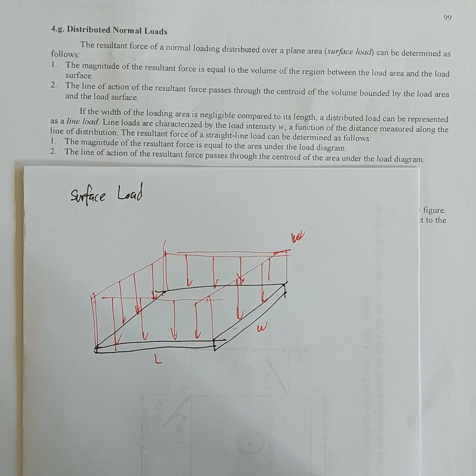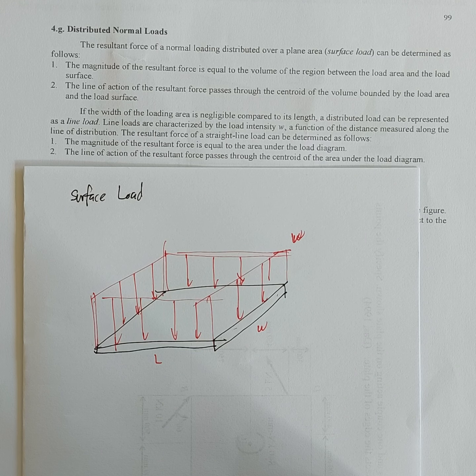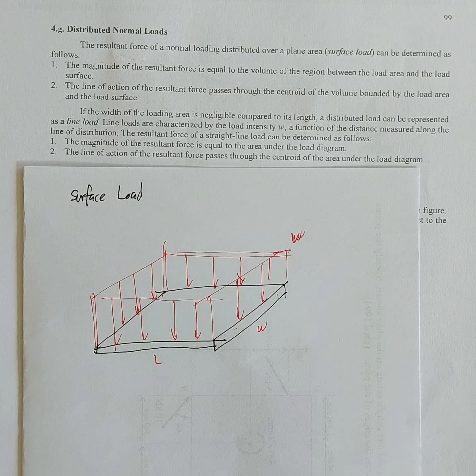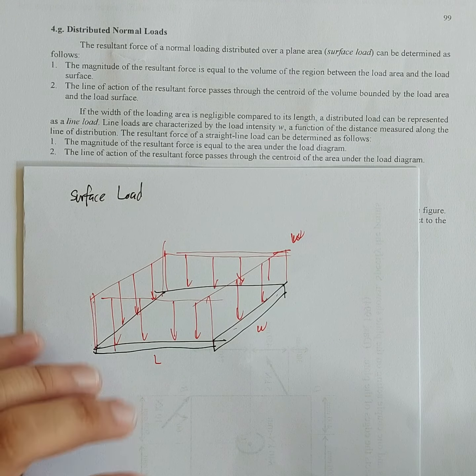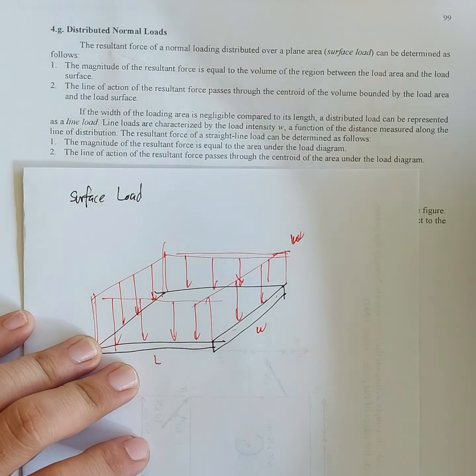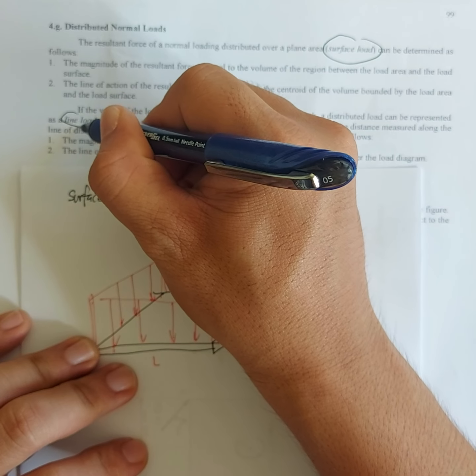Now, next topic natin is distributed normal loads. Resultant naman ng distributed normal loads. So, pag normal loads, perpendicular dun sa surface ng structure or ng rigid body. Okay? So, meron tayong dalawang types. We have the surface load, and we also have the line load.